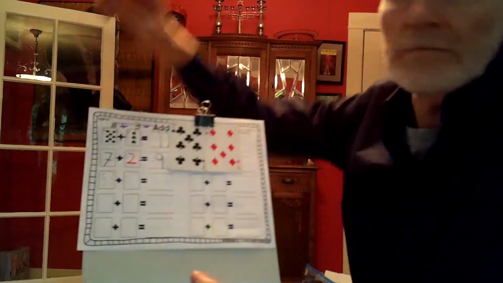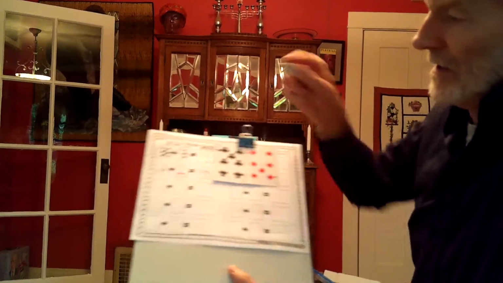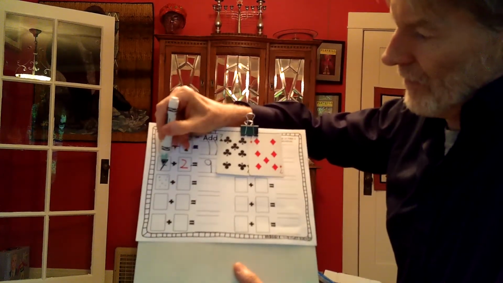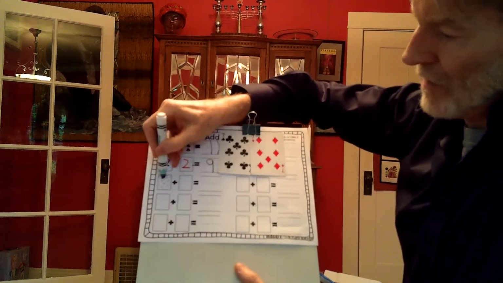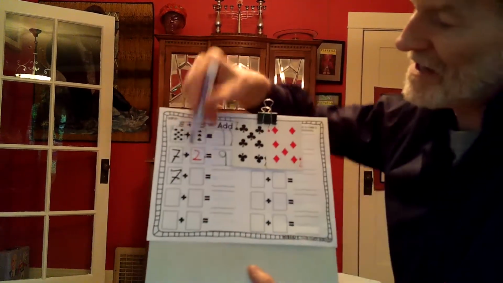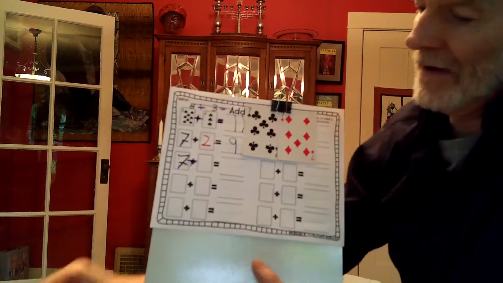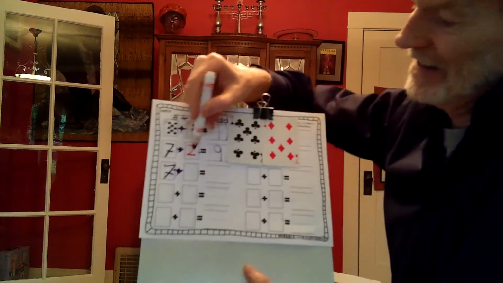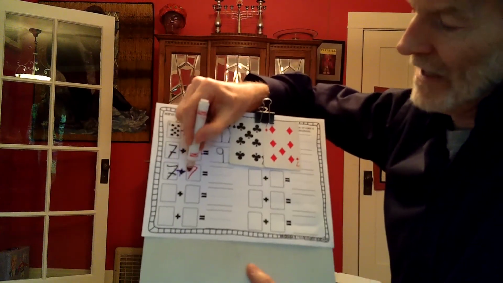Where's my black? There it is. Actually, that should have been black before. Okay. 7, I'm going to just do that over here. 7 plus 7.